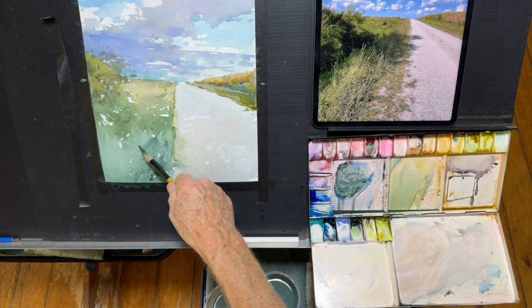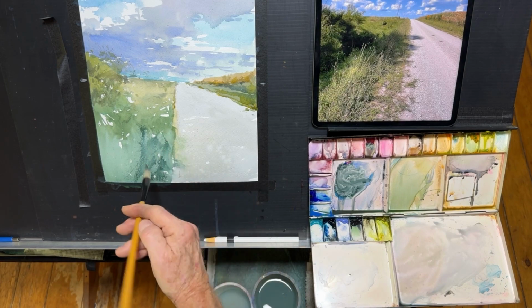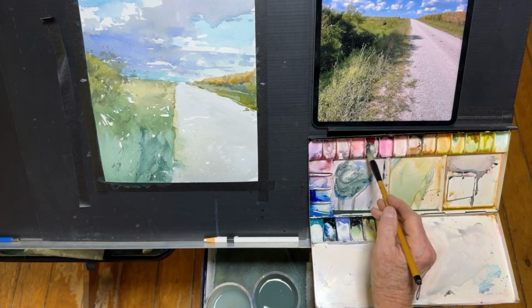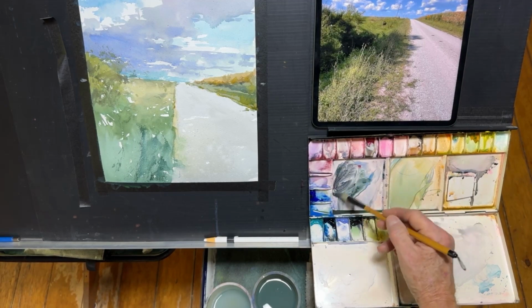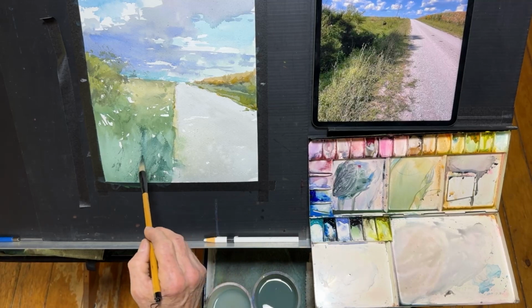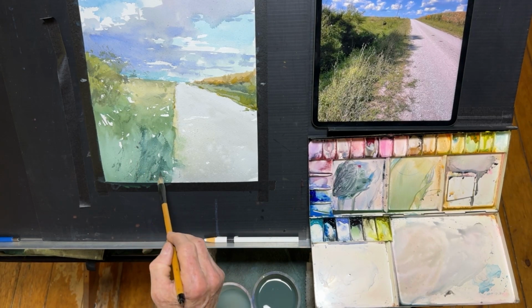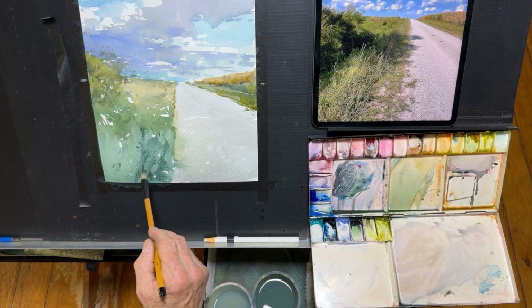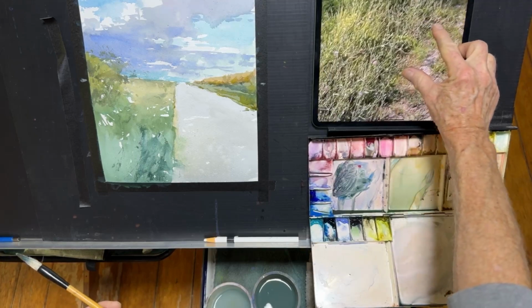Using the side of the brush, not the point. And then a little more red in there, a little more blue into certain areas that I've dampened by doing that, and create some, trying to get, oops, this stuff.